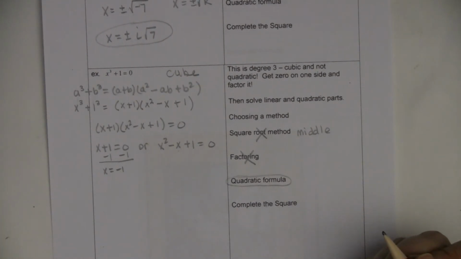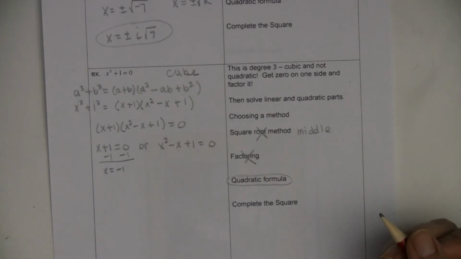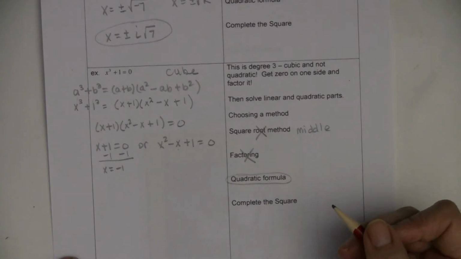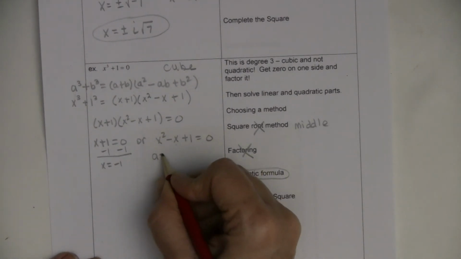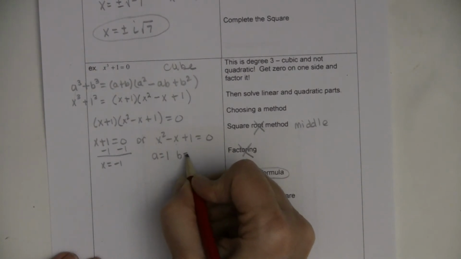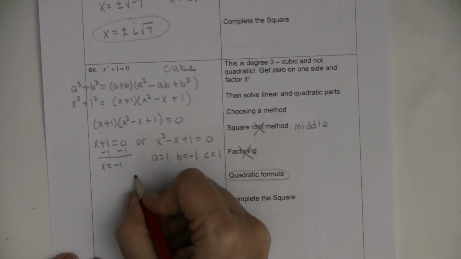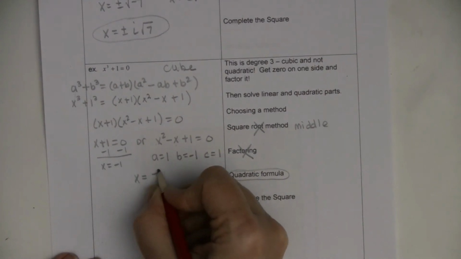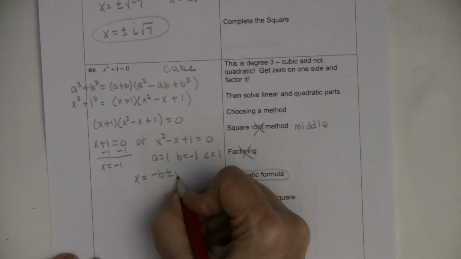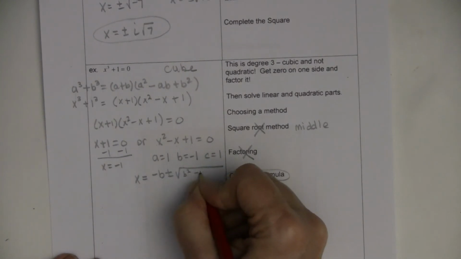The quadratic formula is plug and chug of completing the square. So you could, if you wanted to, give a try to your completing the square and see how you do on that. I'm not going to. I'm going to say a is 1, that's the coefficient here. B is -1, and C is 1. Everything's 1s here. So that x equals -b plus or minus, you know, I might go into a Pop Goes the Weasel singing here.